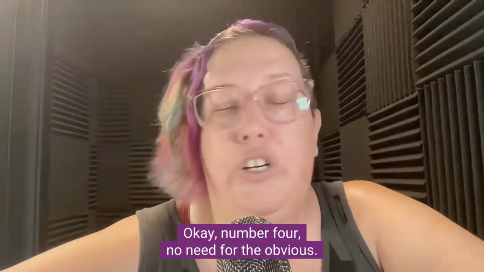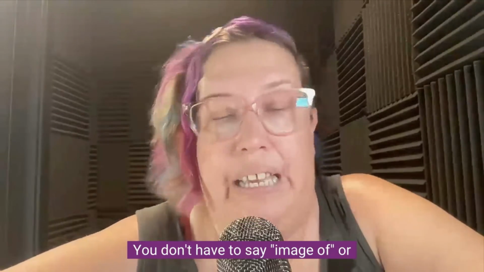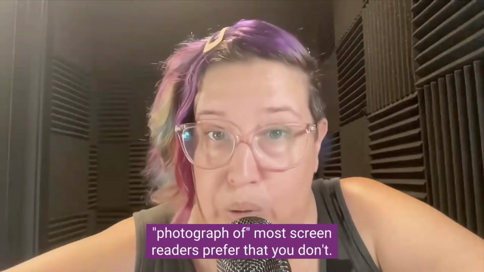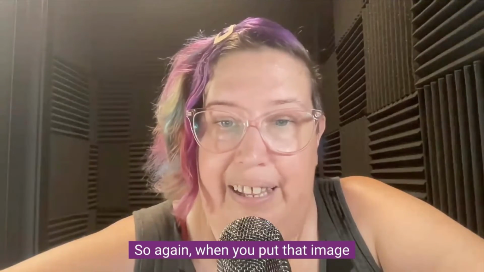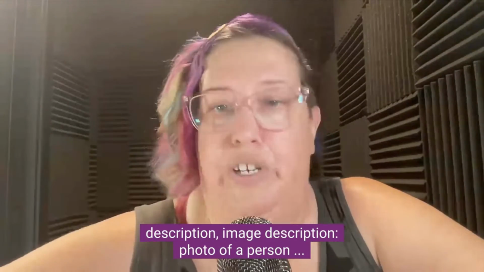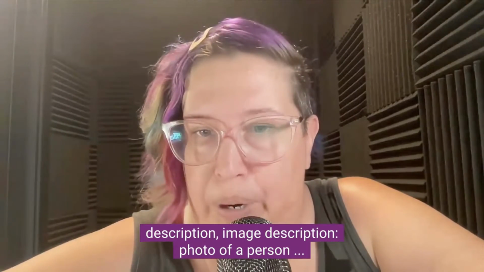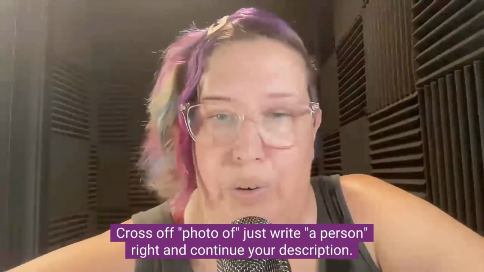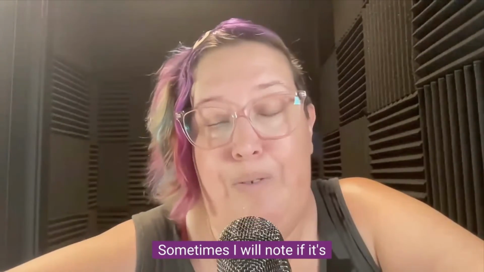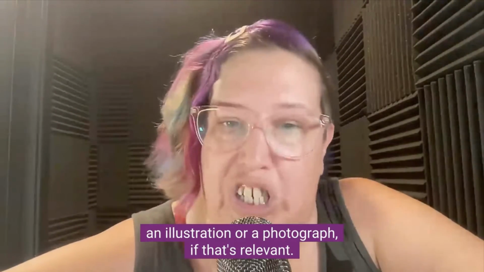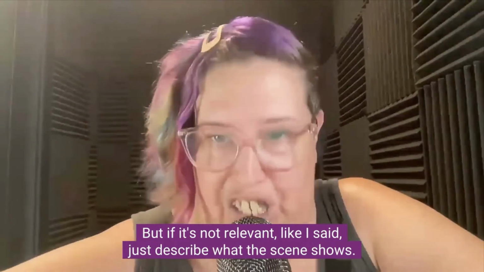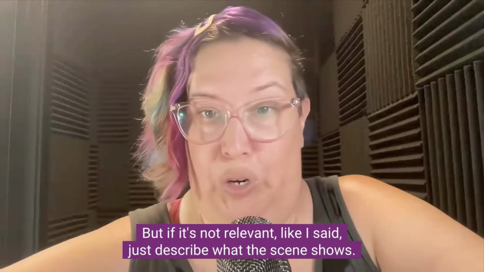Number 4, no need for the obvious. You don't have to say image of or photograph of. Most screen readers prefer that you don't. So again, when you put that image description, photo of a person, cross out photo of, just write a person, right? And continue your description. Sometimes I will note if it's an illustration or a photograph, if that's relevant, but if it's not relevant, like I said, just describe what the scene shows.